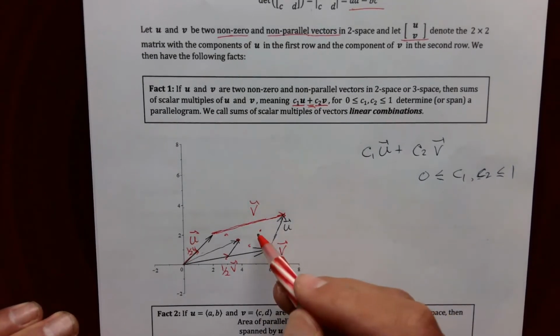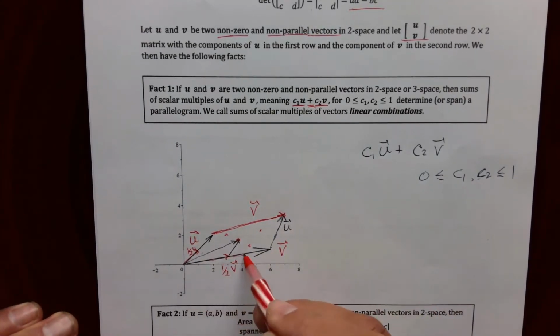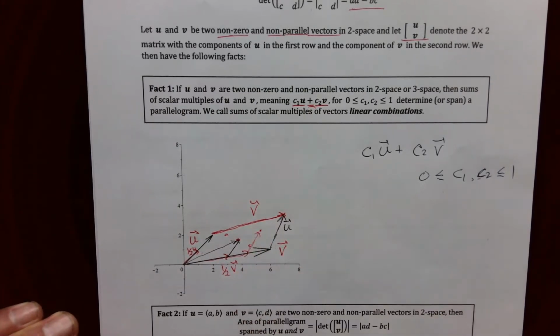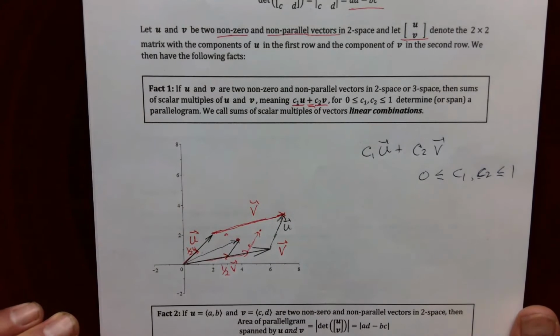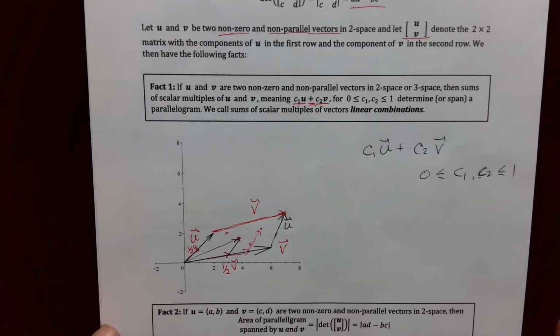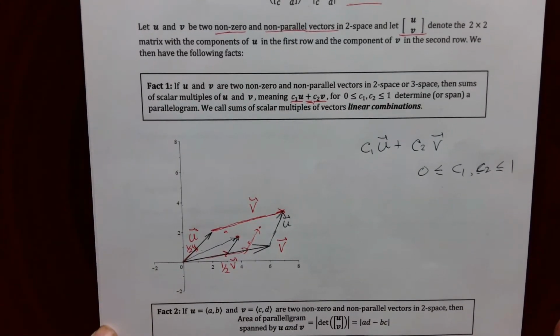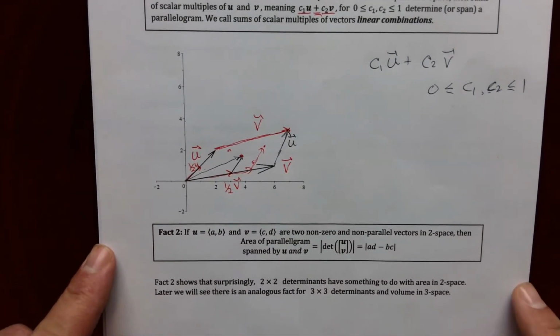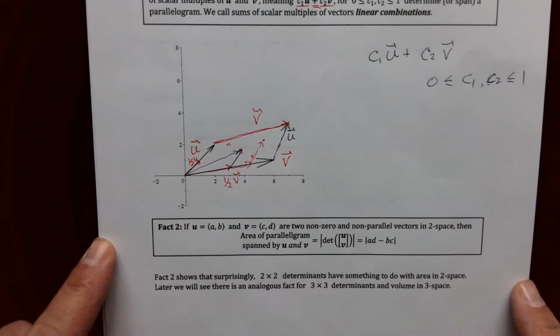If I want to get to this point, I'm going to have to go a little bit out in the direction of the vector V, and then a certain amount in the direction of the vector U. So we can see that 2 vectors that are non-zero and non-parallel will determine a unique parallelogram in 2 space or in 3 space. Now here is the fact that we're going to use and practice a little bit with.